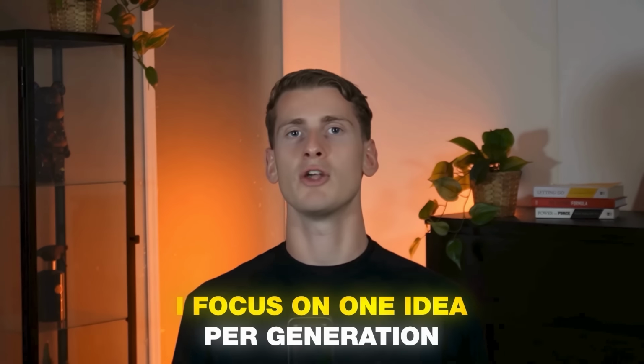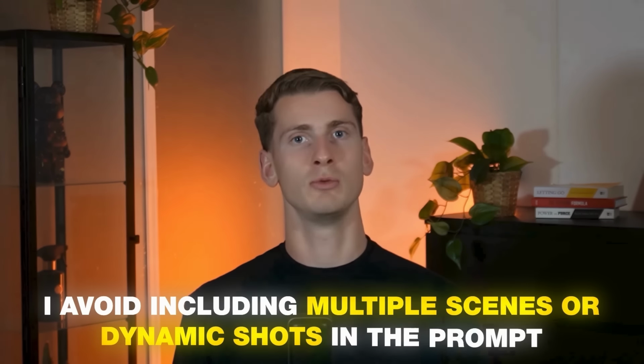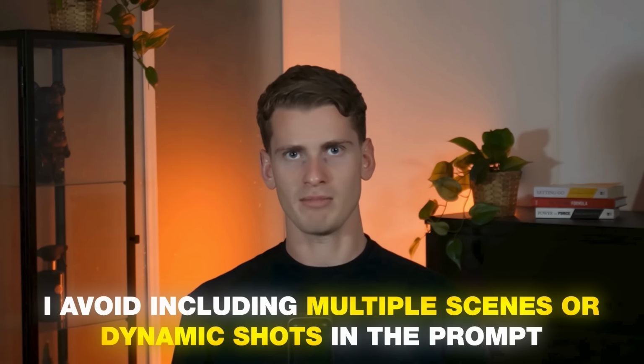This prompt is slightly more detailed because I'm asking for specific visual moments, but I'm still keeping it simple. I focus on one idea per generation, and I avoid including multiple scenes or dynamic shots in the prompt. If you ask for too many actions in one generation, the model gets confused and you start seeing warping or inconsistent motion. I've learned this the hard way.